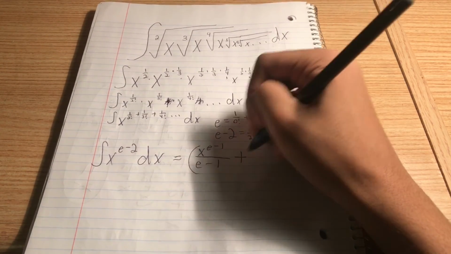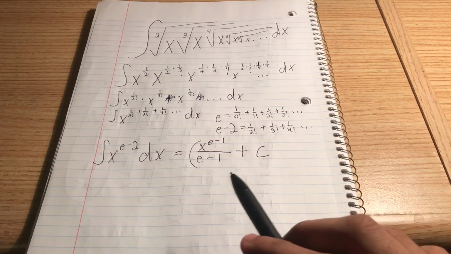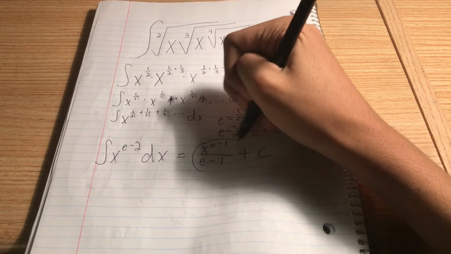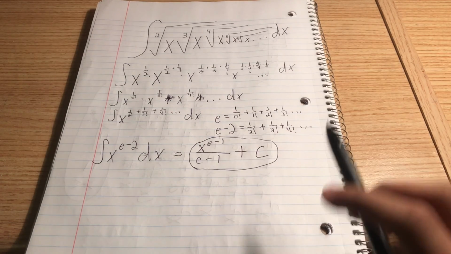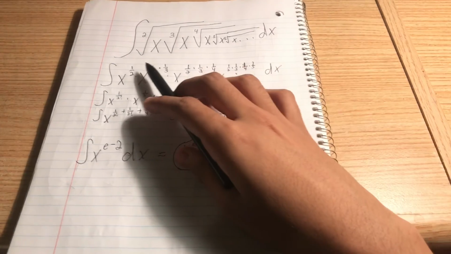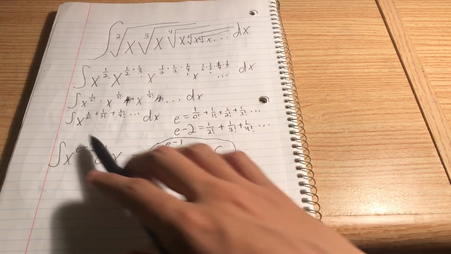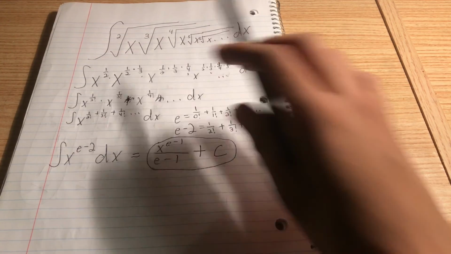And don't forget the plus c, the constant. This is an indefinite integral, meaning we need the constant over here. So this is our final answer. We got x to the power of e minus 1 divided by e minus 1 plus c. And that is the answer to this pretty crazy looking integral right here. All you had to do was know some little patterns and some algebraic manipulation.